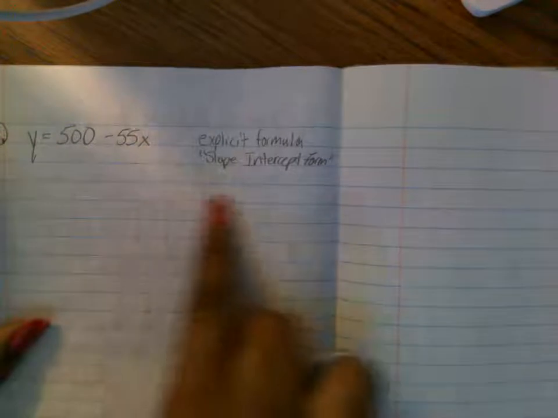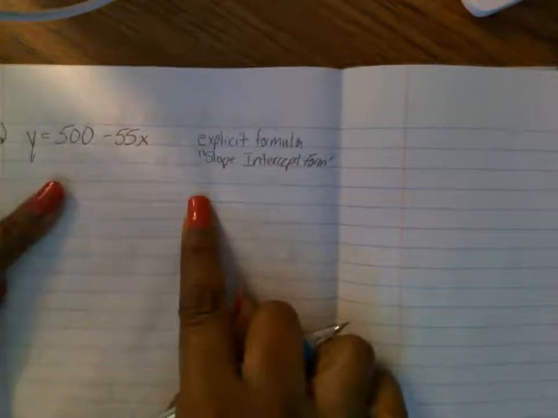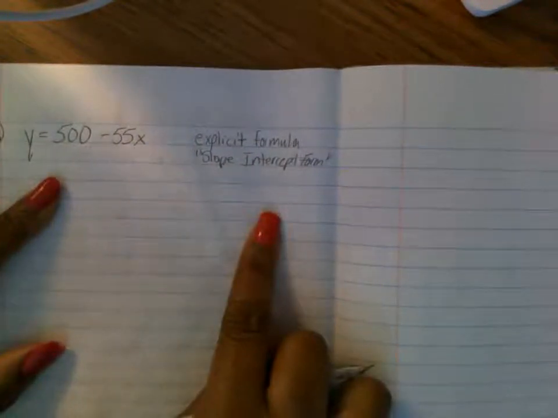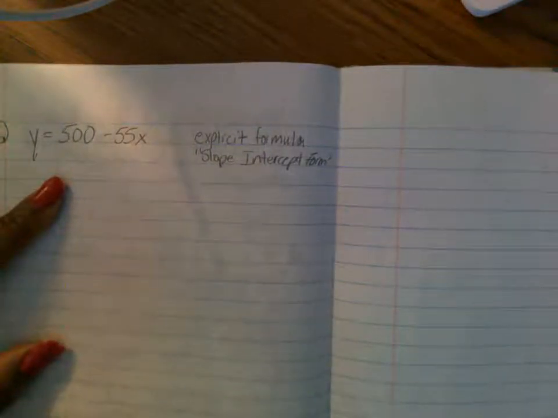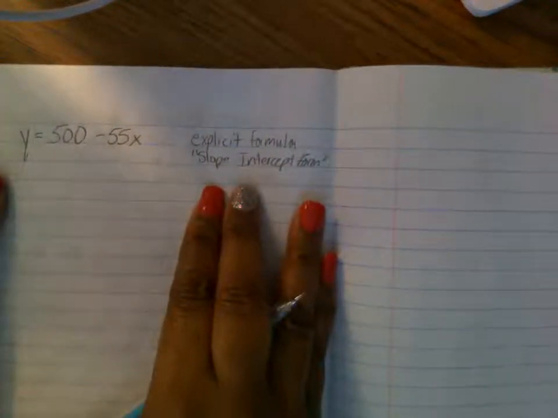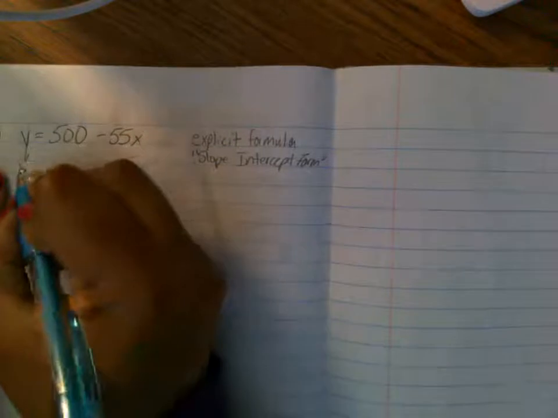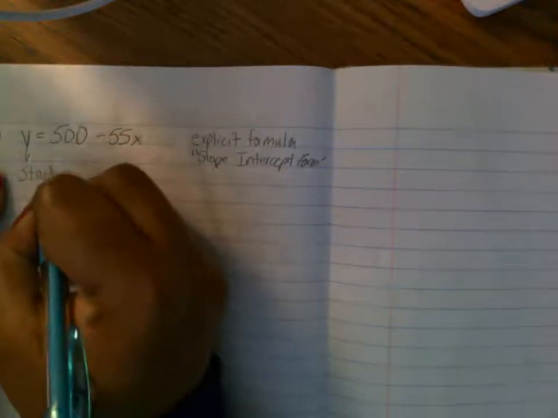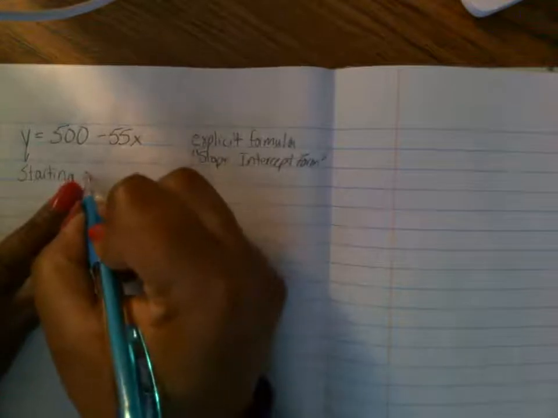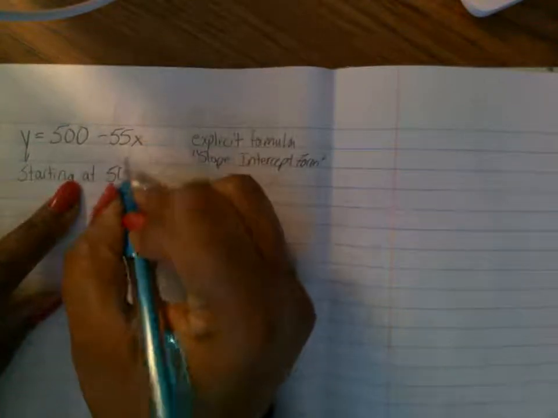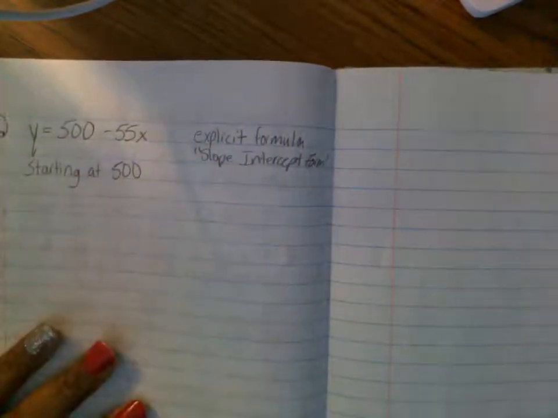To write this explicit formula as a recursive formula, do the same thing as I did before. I'm going to use the next-now equation. When you use the next-now equation, you always have to write the starting number first. So I'm starting at 500 miles. That's how long the trip is.